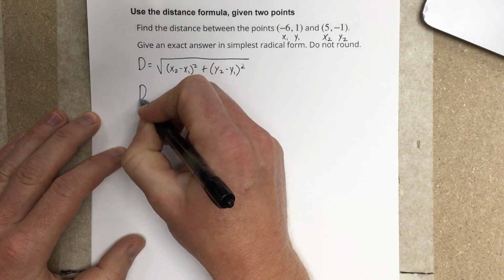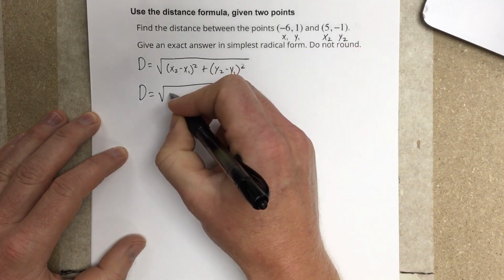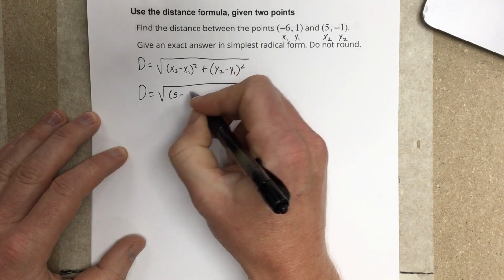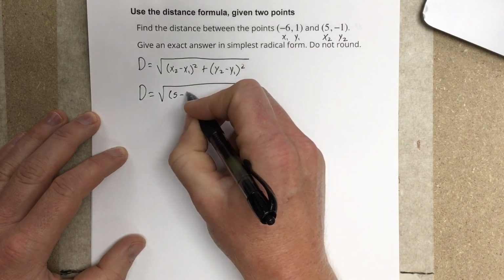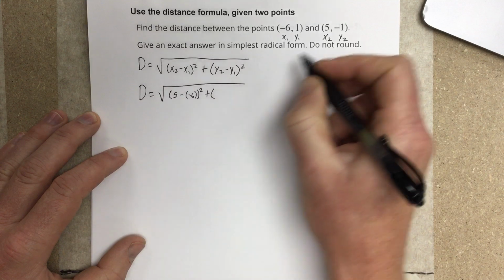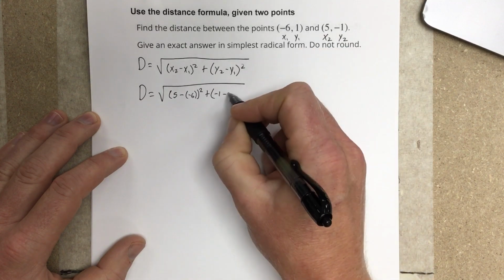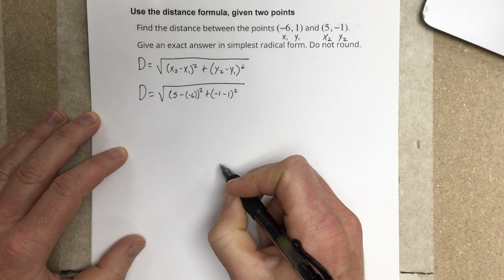So we'll say that the distance is equal to the root of x2, which is 5, minus x1, which is -6, squared, plus y2, which is -1, minus y1, which is 1, squared.